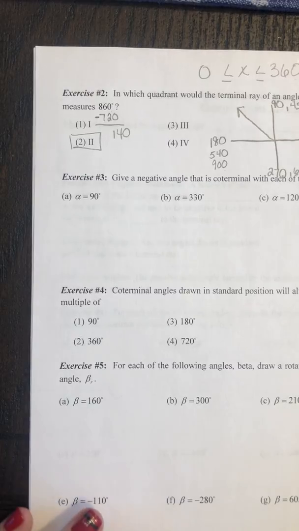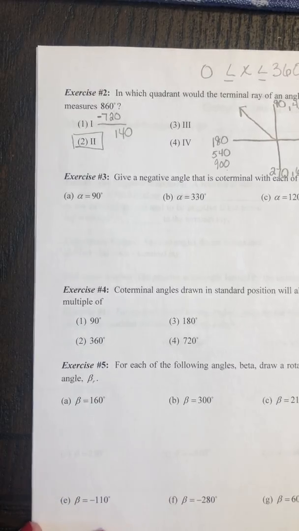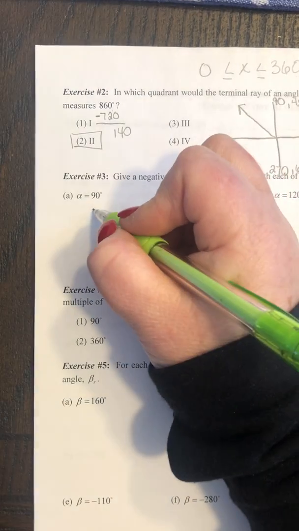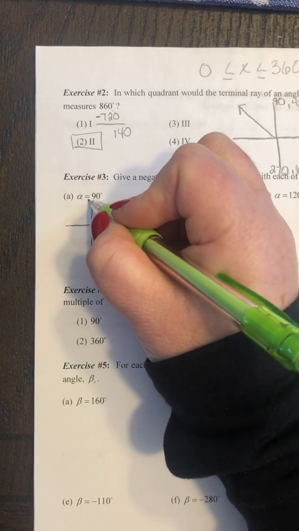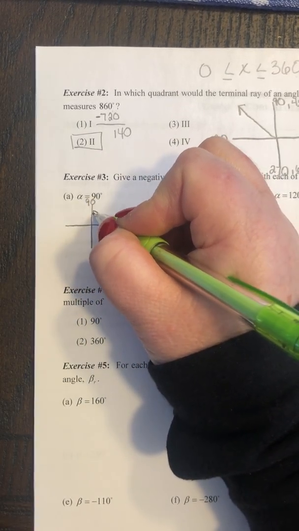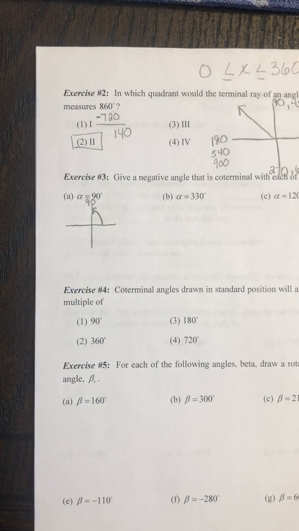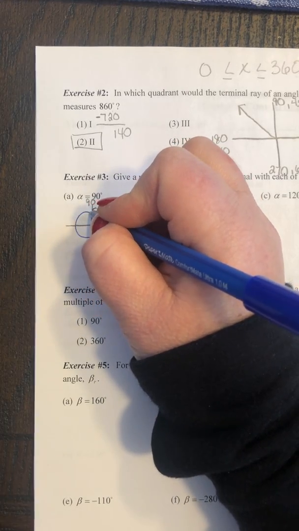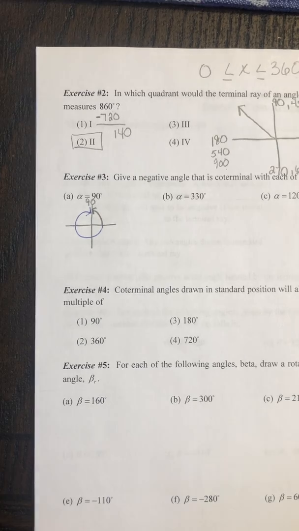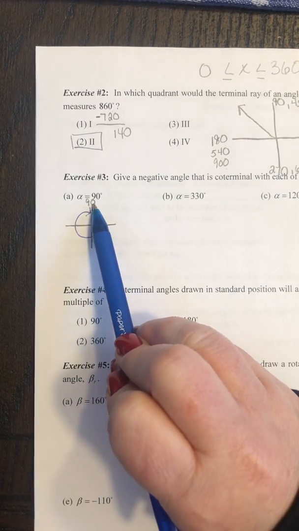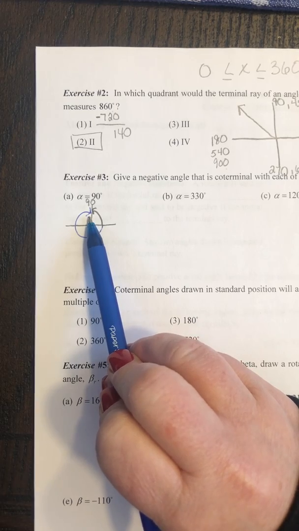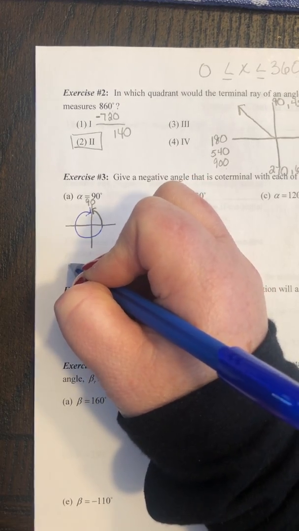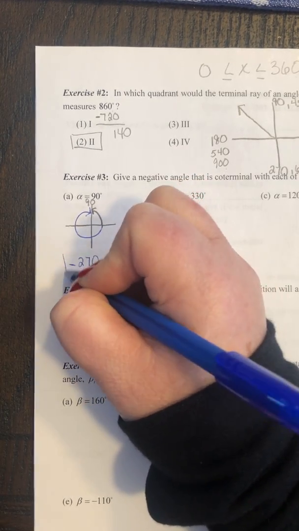Okay, now number 3 says give a negative angle that is coterminal with each of the following positive angles. Okay, so remember, if it's a negative angle, so 90 degrees means that this is 90. So my positive rotation is 90. And that means I'm going to go in the opposite direction to end at the same spot. So if I go to the same spot, I know that 90 and the other number have to add up to 360. So I know that the other number is going to be negative 270.